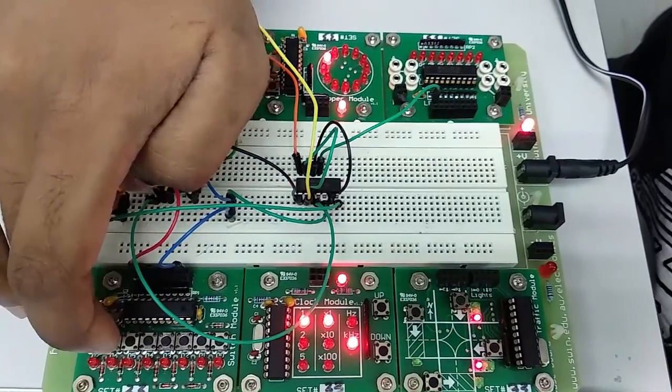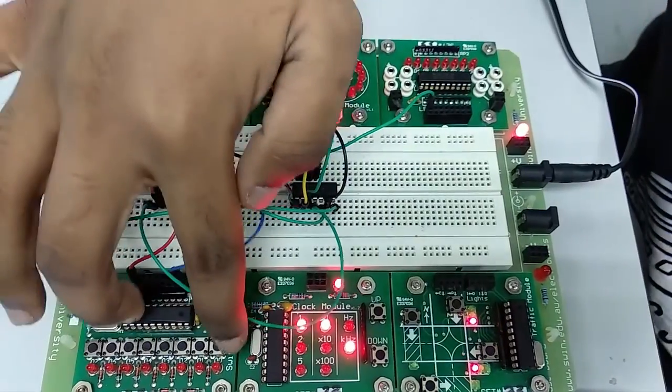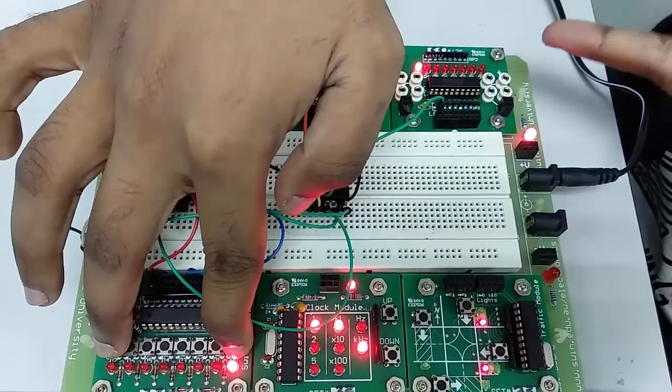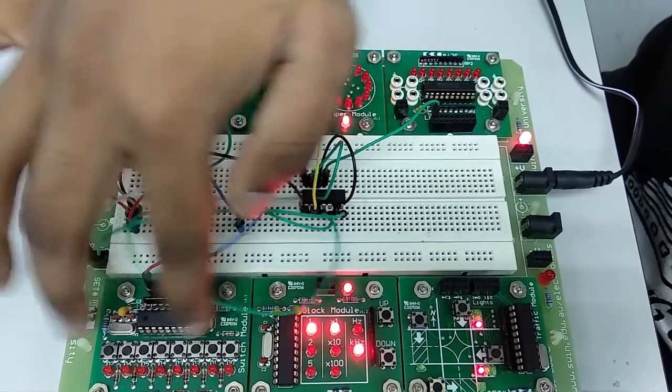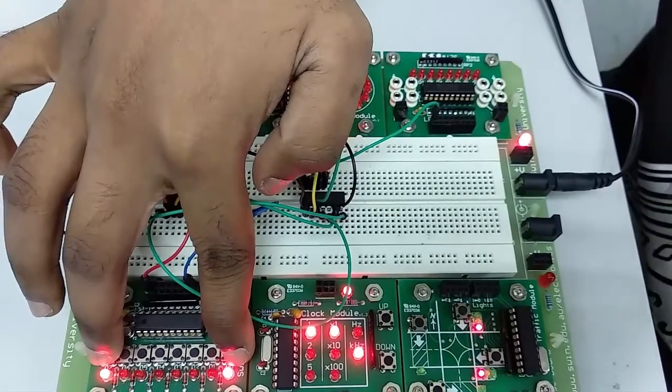When A is 0 and B is 1, the output is 1. And when B is 1 and A is 0, the output is still 1. And when both are high, A and B are 1, the output is 0.